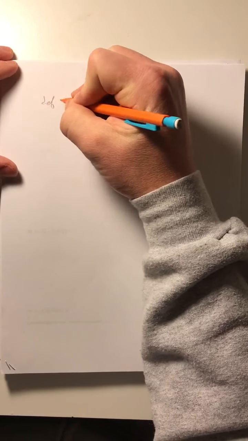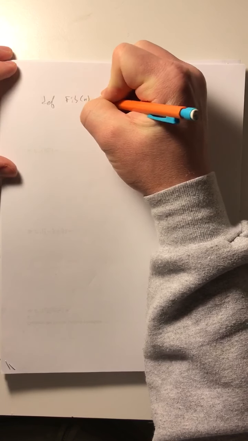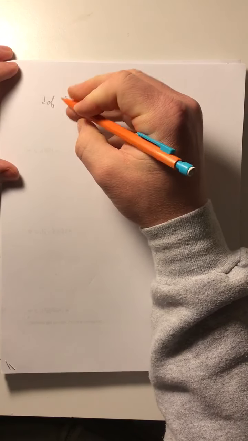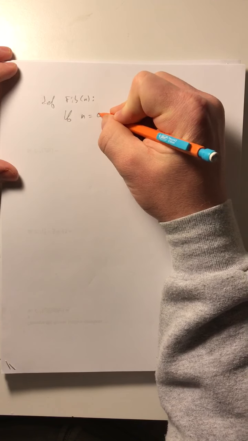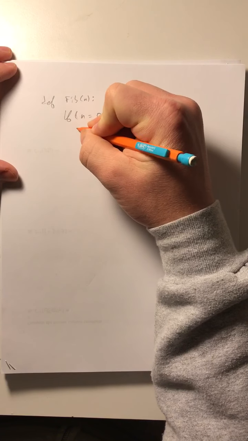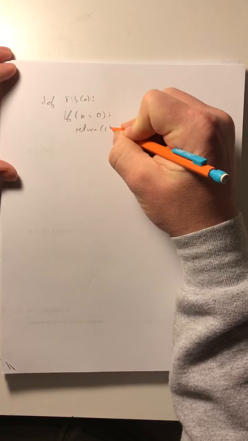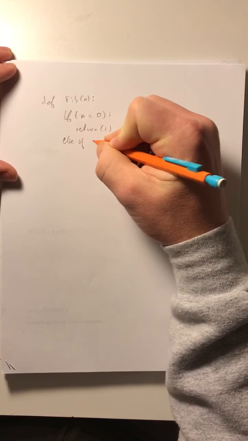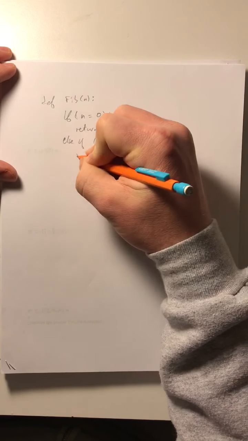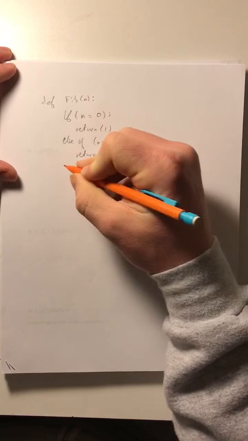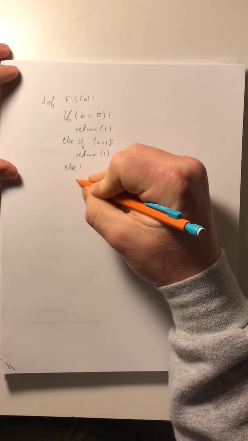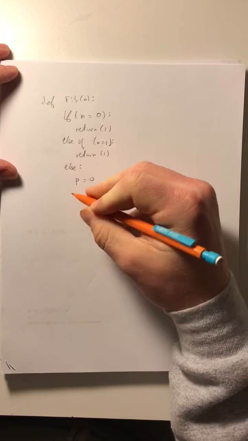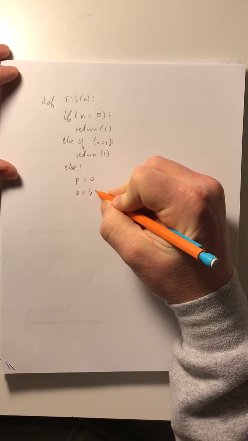So here, I think if I wanted to do, say, if n equals 0, return 1, else if n equals 1, return 1, else here I'm going to say p equals 0 and a equals b equals 1.